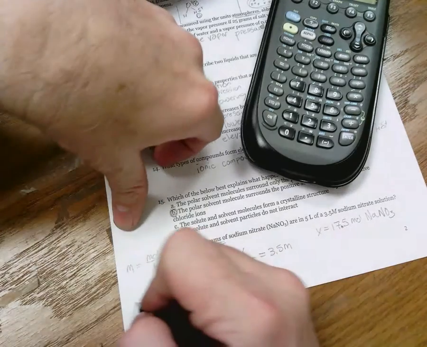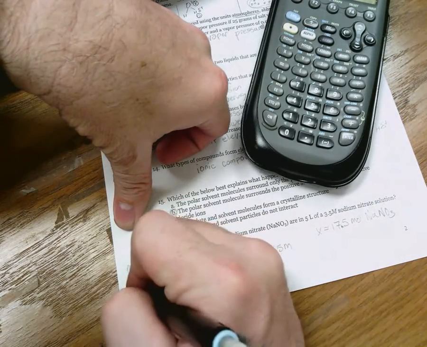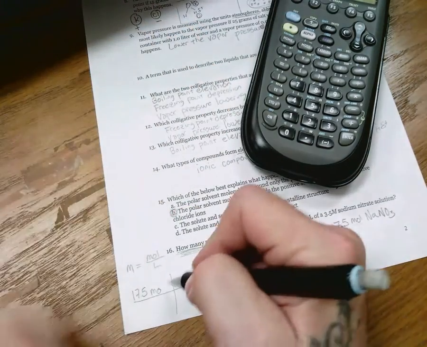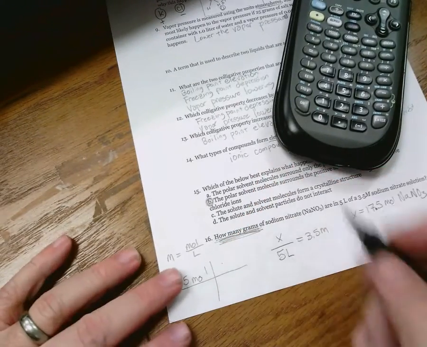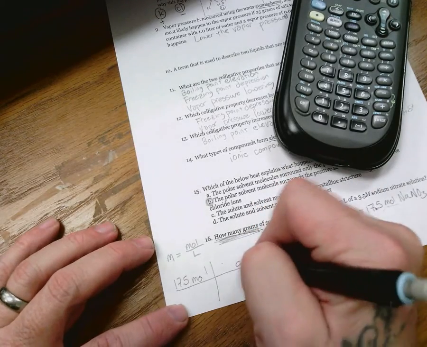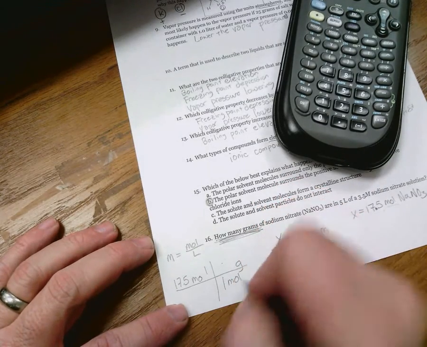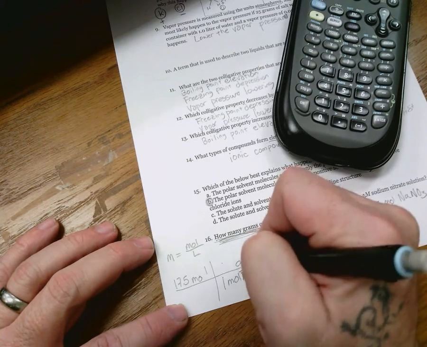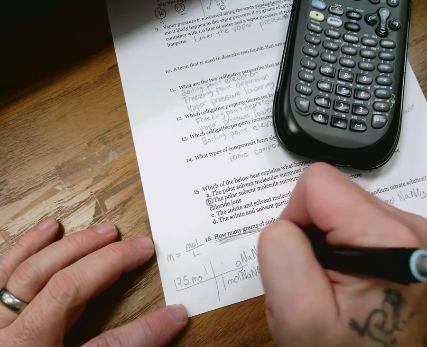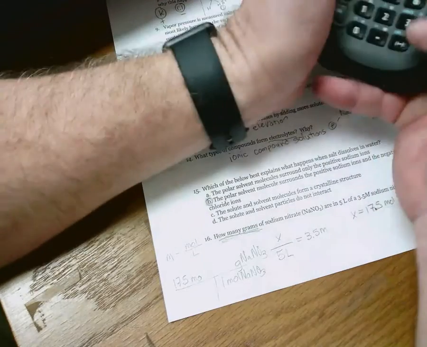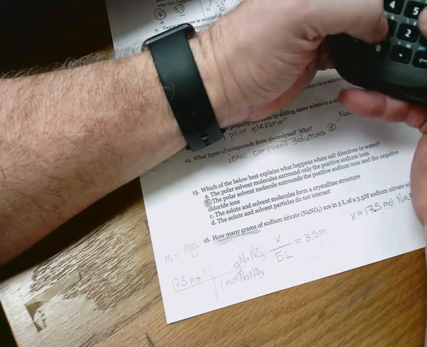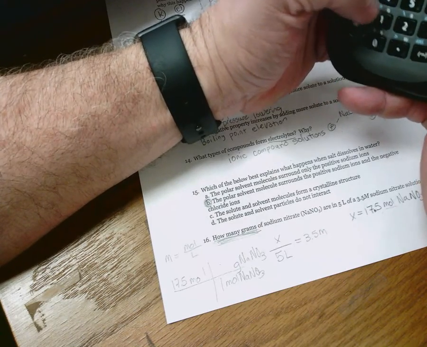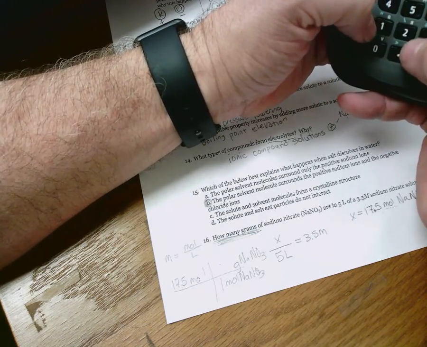So I need to do a little dimensional analysis with 17.5 moles, and I'm going to grams, so that means this is 1 mole of NaNO3, and I need grams of NaNO3. All right, so we've got 3 oxygens, 3 times 16, plus 1 nitrogen, plus 1 sodium at 23.